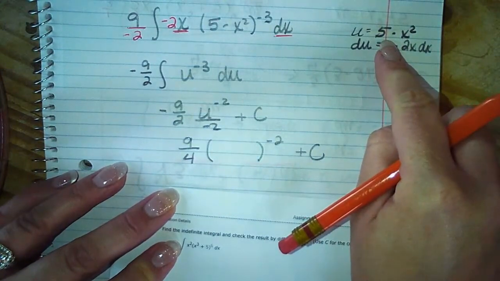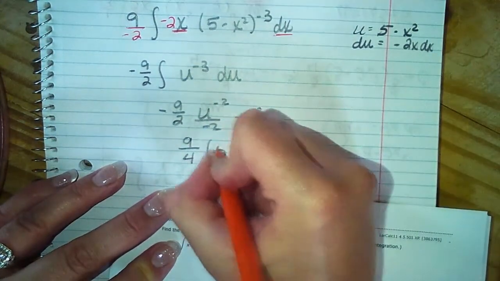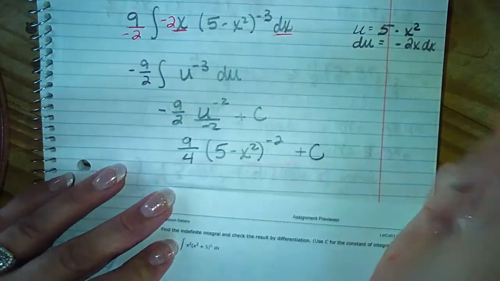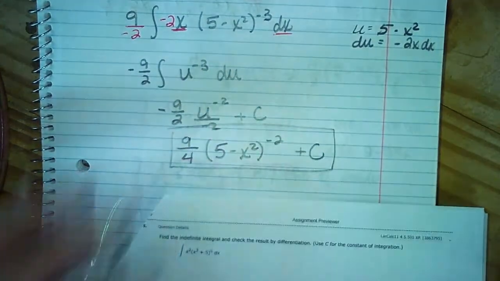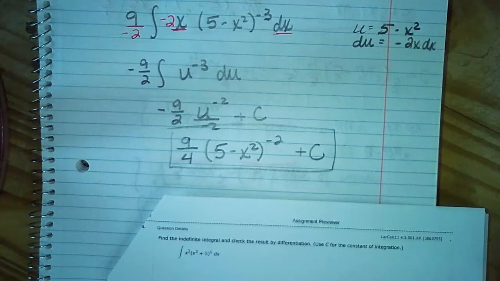But you started in x world, so you better end in x world. So I get a 5 minus x squared. And again, check your work by taking a derivative. And if you get the same thing back, then you did it right.